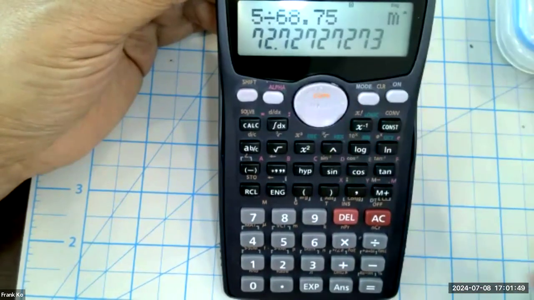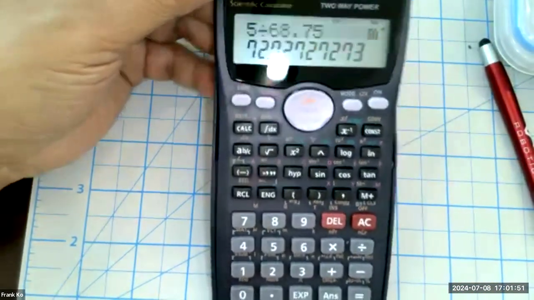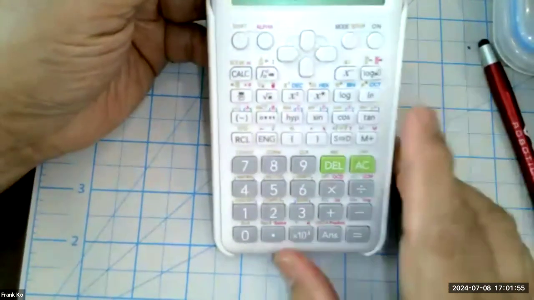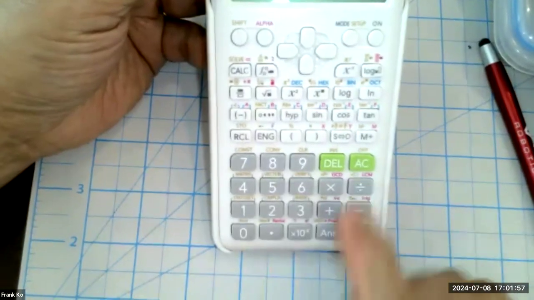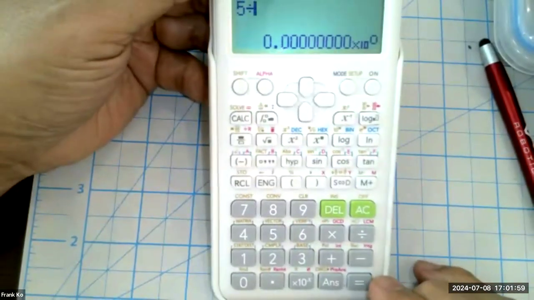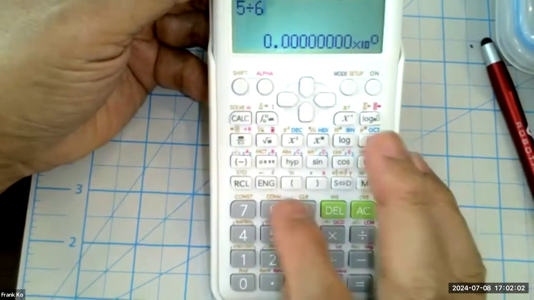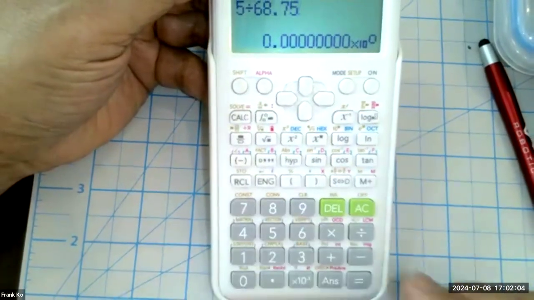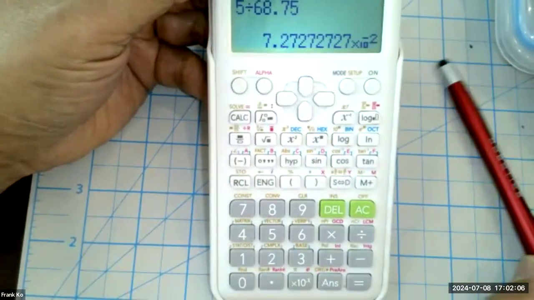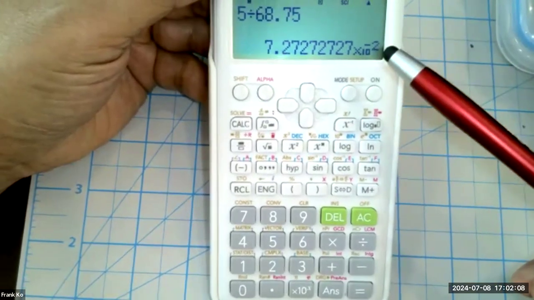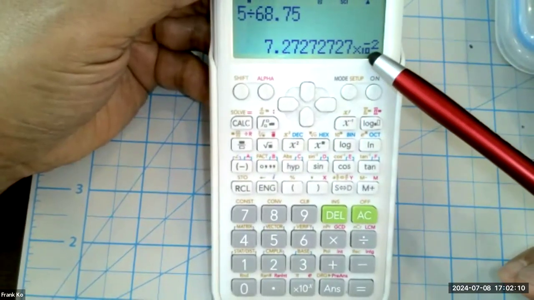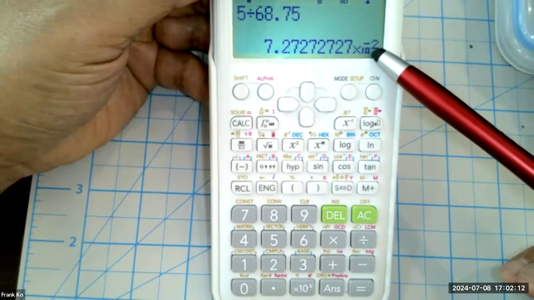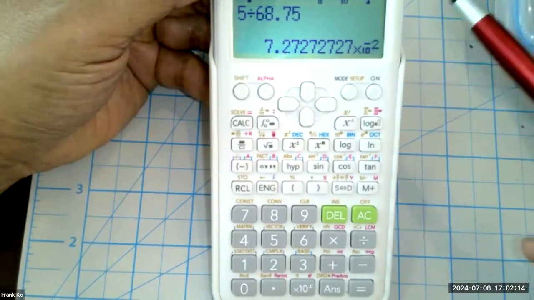Now, in the absence of the prefix calculator, if you were to use another calculator, turn this on, it would be 5 divided by 68.75. You hit equals. And if you get some scientific notation that ends in a power that's not a multiple of 3, this power is -2, so that's not going to work for us.